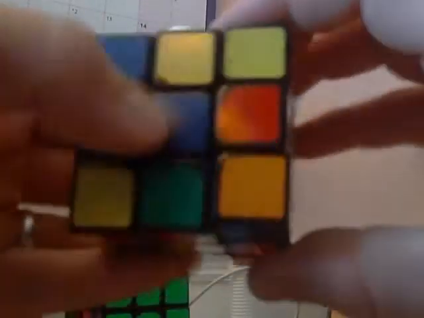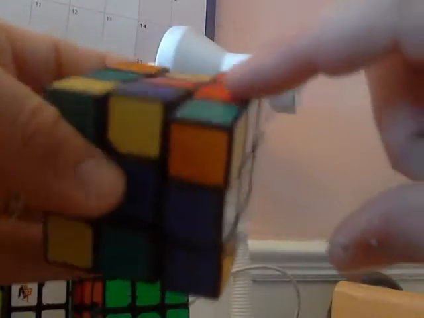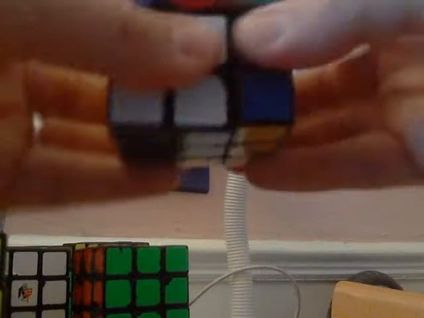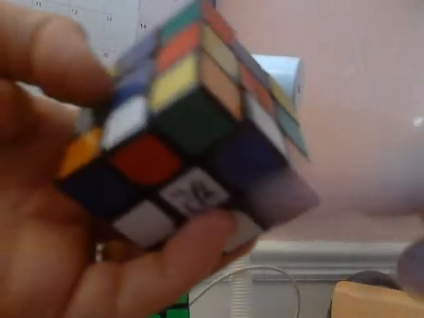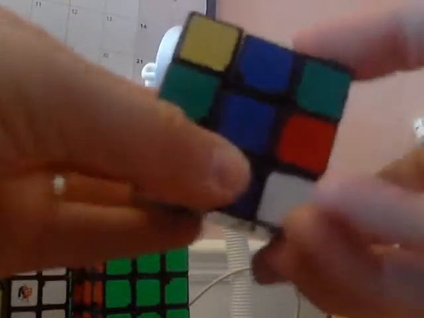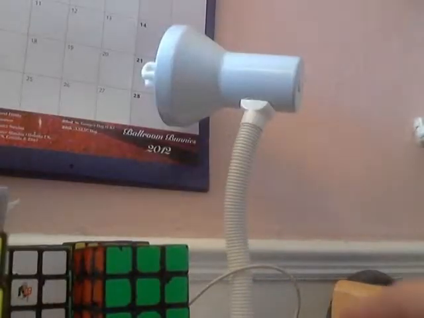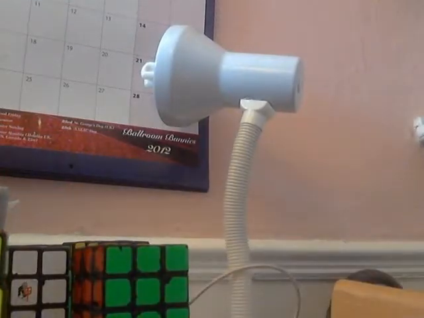To switch two pieces, hold it on the right, and do sexy move twice without the last U prime. Two pieces flipped and switched, you hold one on the right, one on the front, like that. And the final trick, flipping one edge. Okay? So we'll remember those when we're doing our crosses.